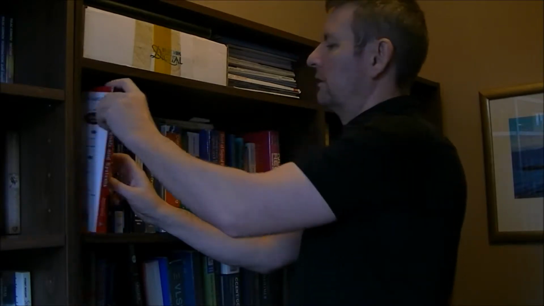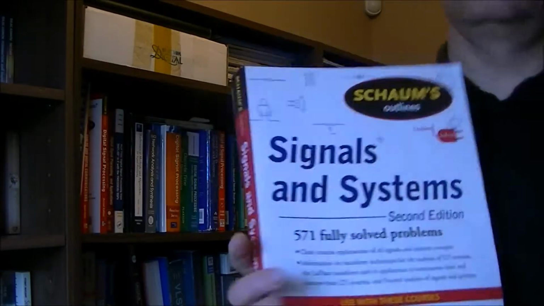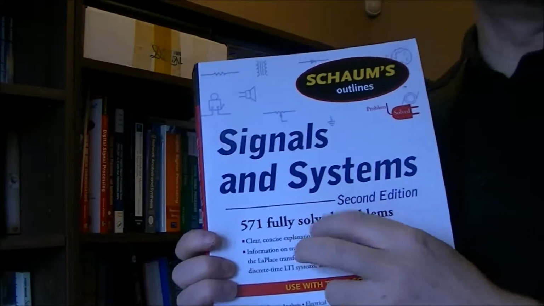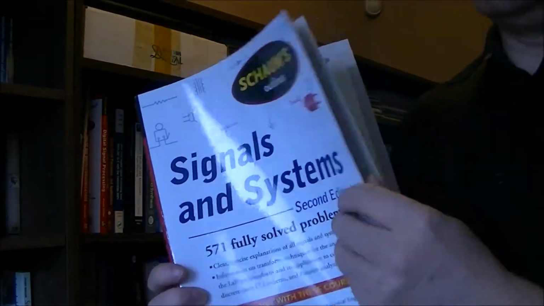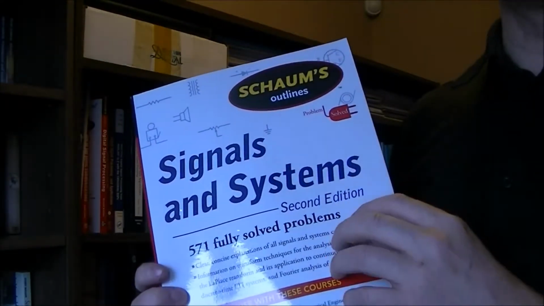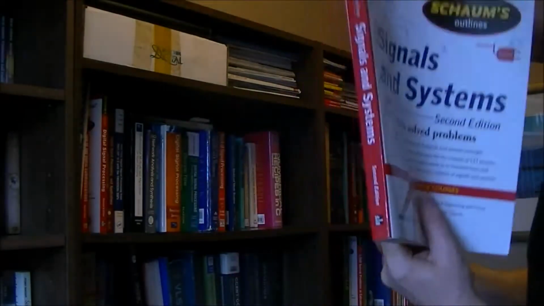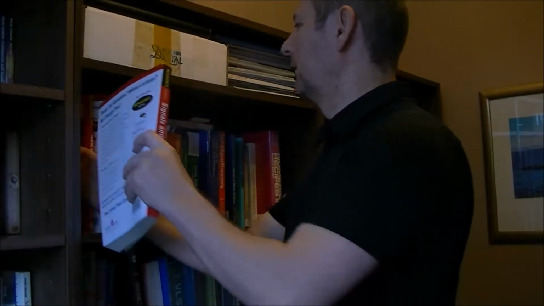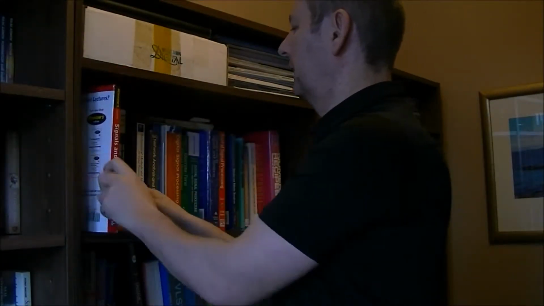There's also the signals and systems one. I use that now and again as well. I've not worked through all the examples, but I've maybe gone through a third of them. So that's another excellent one. And actually, there's a few here.